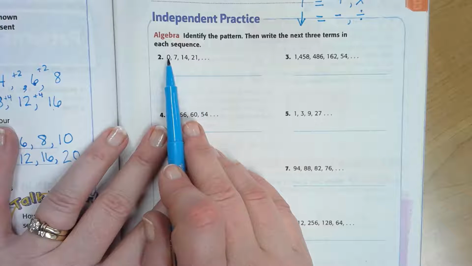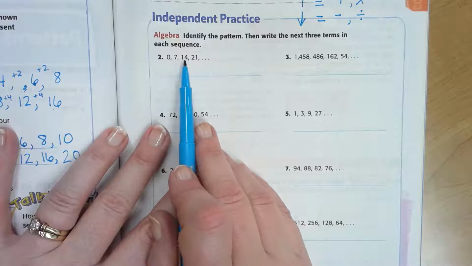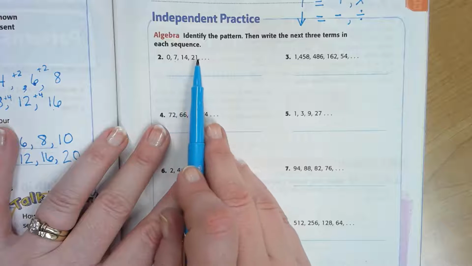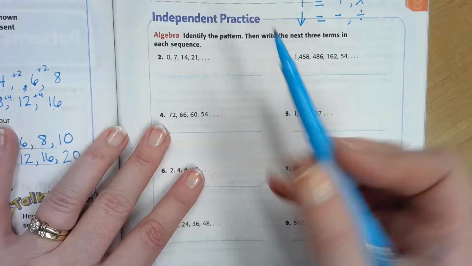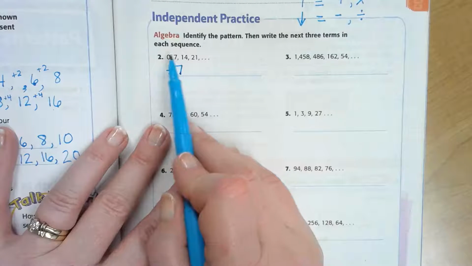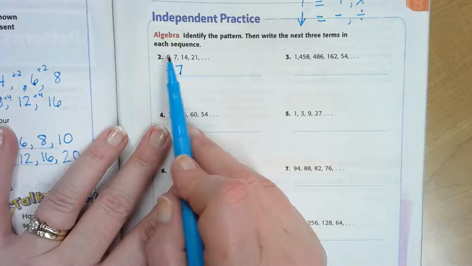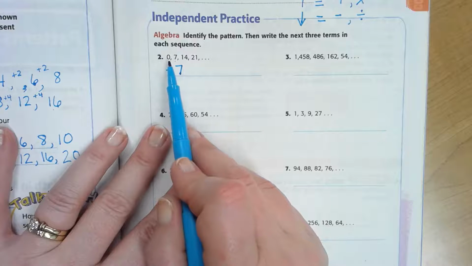Well, if I go 0 plus 7, I get 7. 7 plus 7, I get a 14. 14 plus 7, I get a 21. So it might be a plus 7 pattern. If I multiply 0 times anything, I get 0. So it can't be a multiplying pattern because my numbers wouldn't go anywhere.